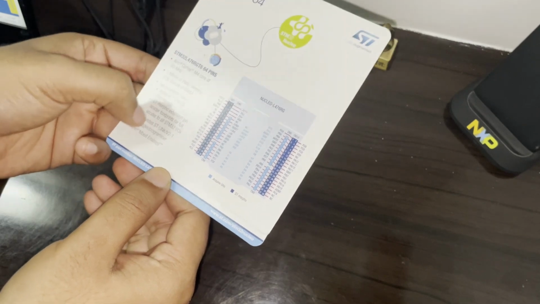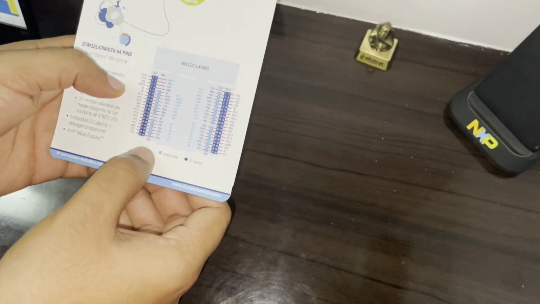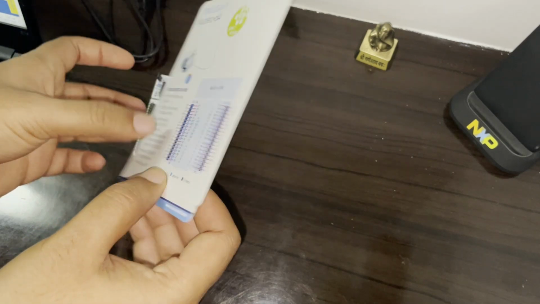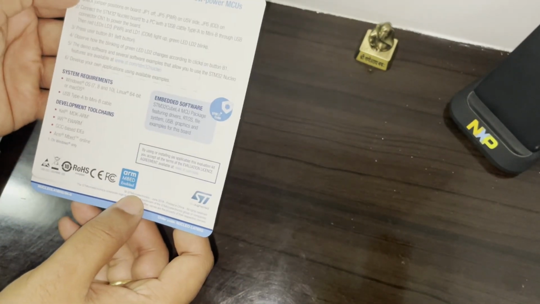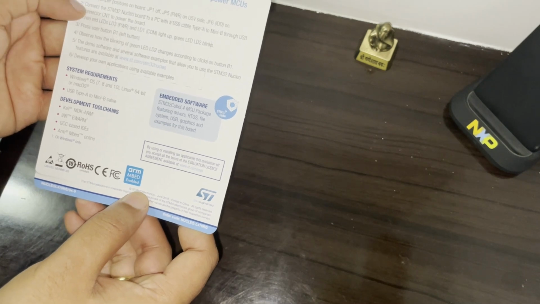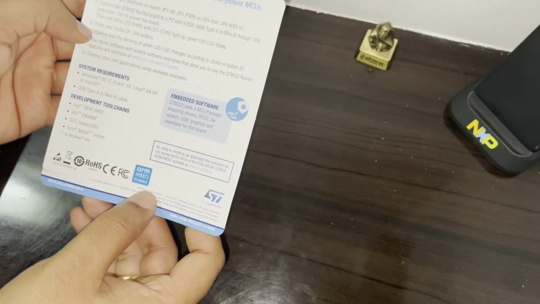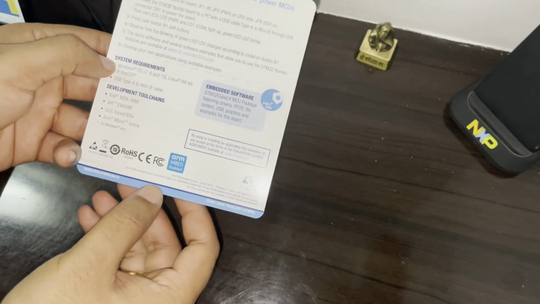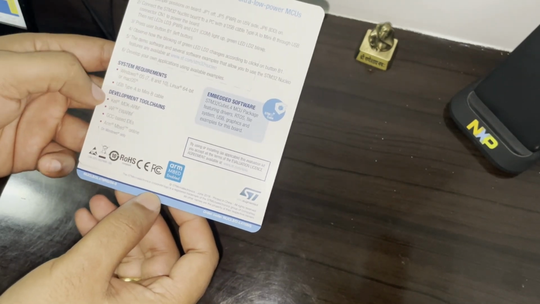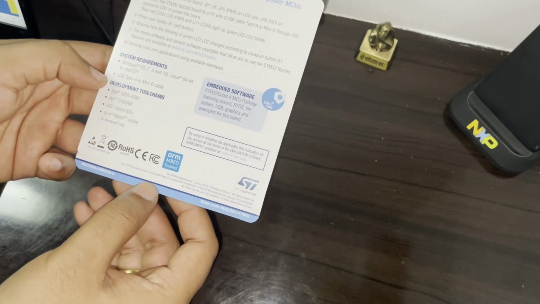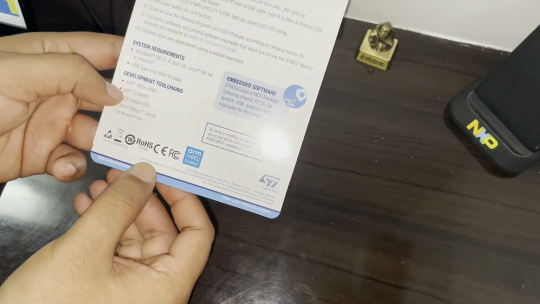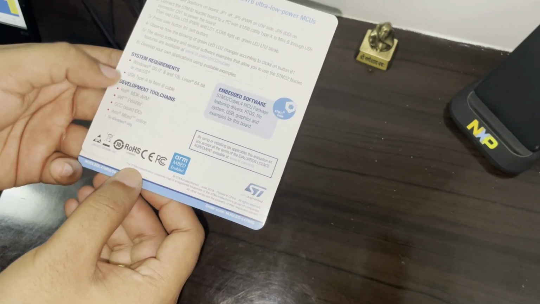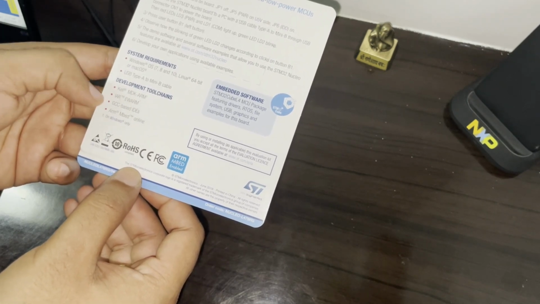So you can see here the features are listed. This is the pin mapping, which pin is what. On the reverse, we have some steps for getting started, which we'll go through while we write the program. This is the development system requirement, then development toolchains. As you can see, it supports Keil, IAR, GCC-based IDEs, and Mbed Online. So we can choose any of these.